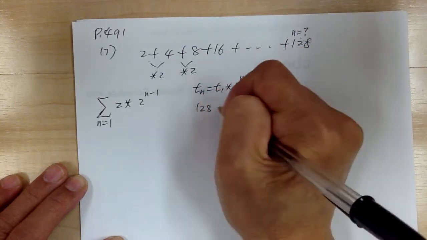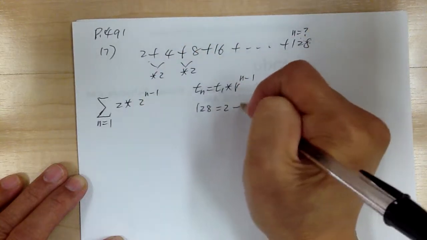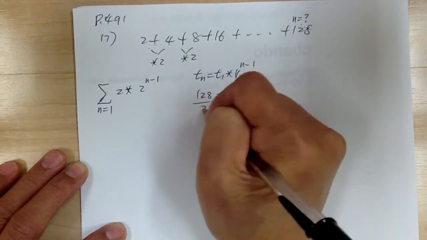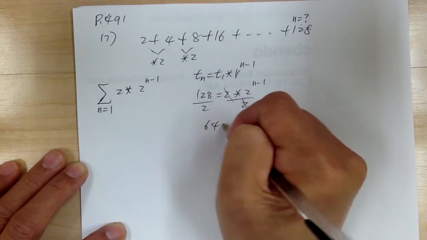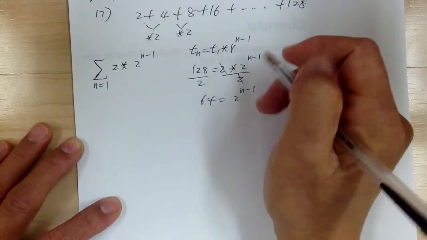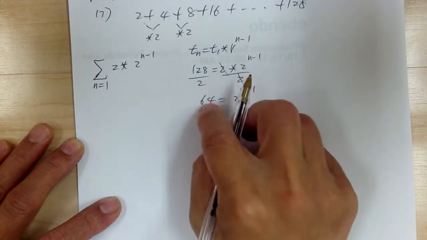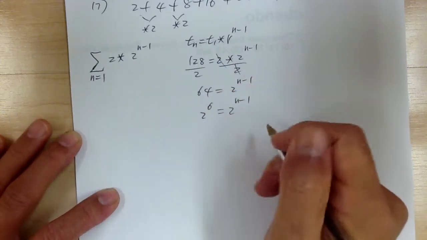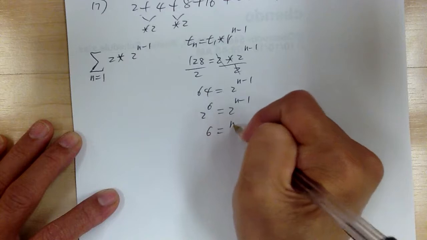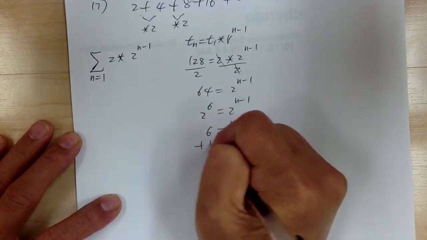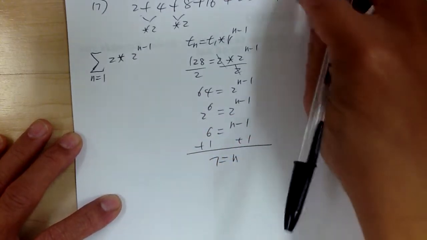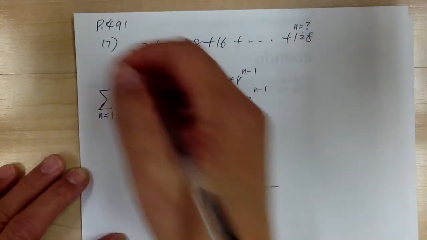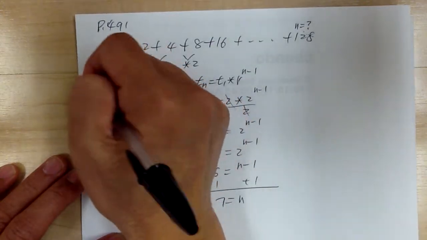So 128 equal to 2, that's T1, times 2 to the n minus 1. So divide both sides by 2 to get rid of this number over here. So 64 equal to 2 to the n minus 1. Well, to solve this, you have to convert this into base 2, right? So it would be 2 to the 6 equal to 2 to the n minus 1. So by matching, 6 equal to n minus 1. So plus 1 on both sides. So n equal to 7. So this one is a 7th term. So n equal to 7 means this is a 7th term. So go to 7. And that's it for this one.